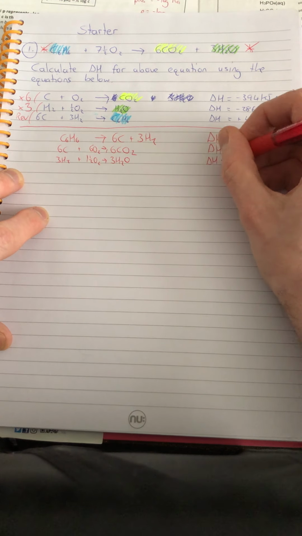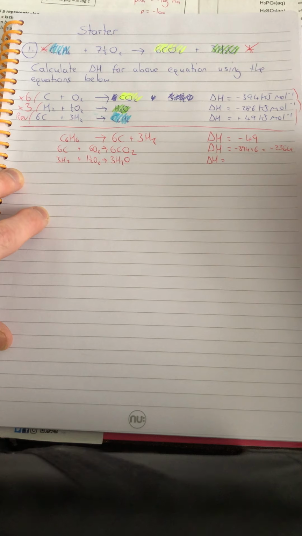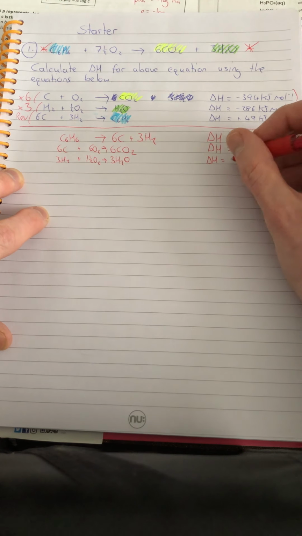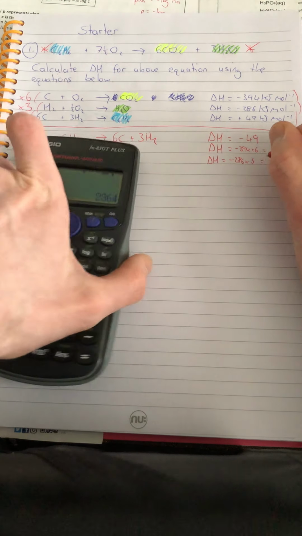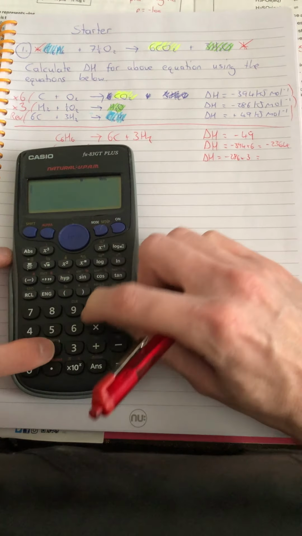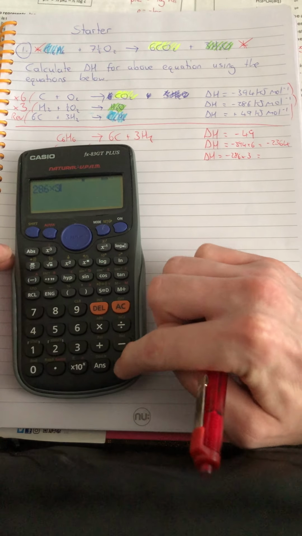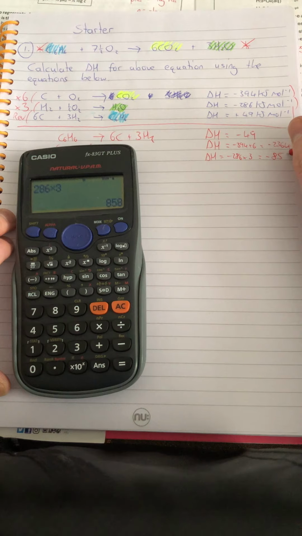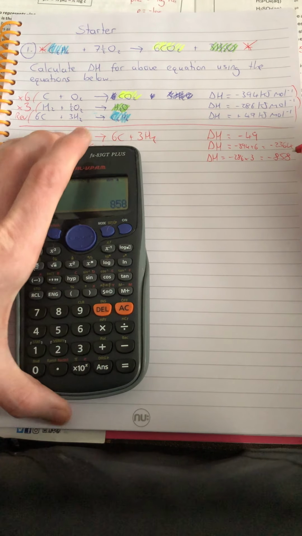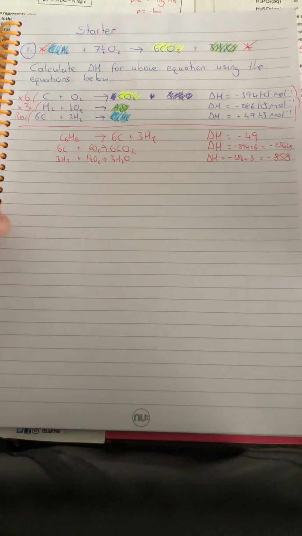Now delta H, because we've times it by 3, we need to times negative 286 by 3, and if I just put that on my calculator, so 286 times 3, that will be negative 858.